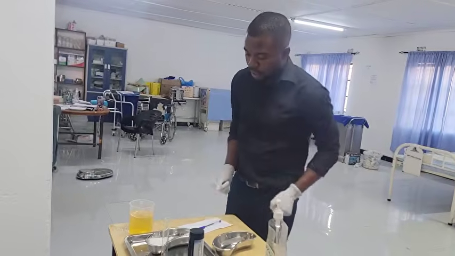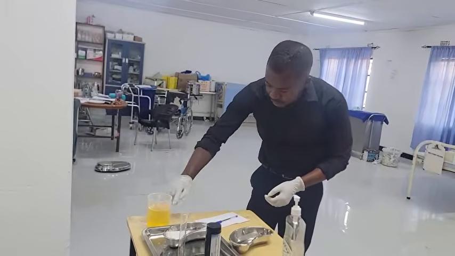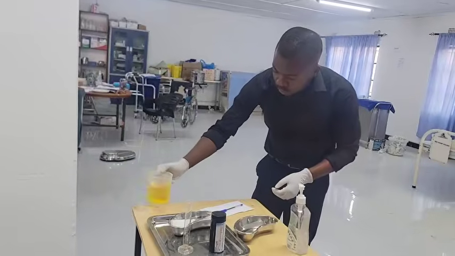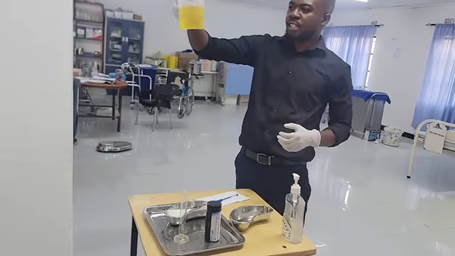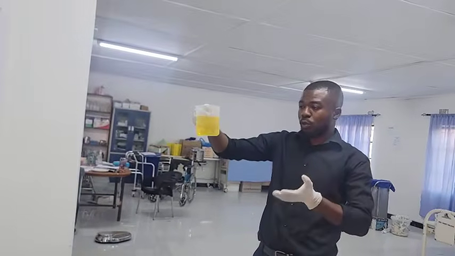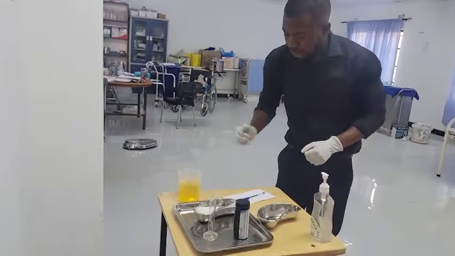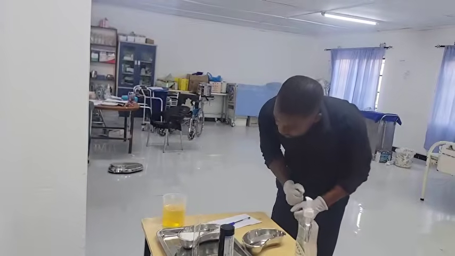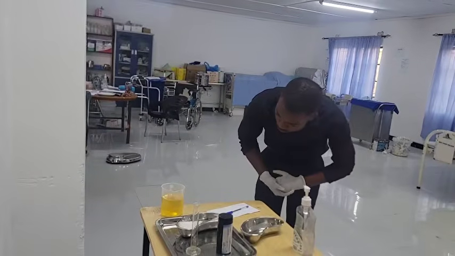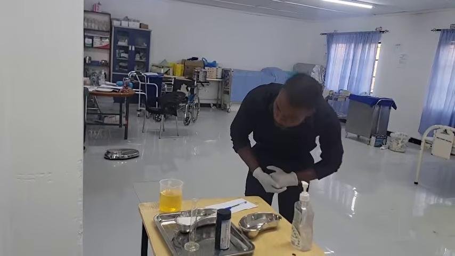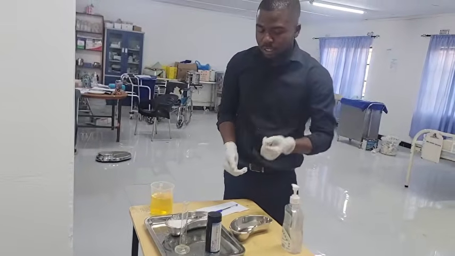Okay, so let's start with the amount of urine. Like I said in the first place, this jug has graduations. You don't have to lift the urine and start checking like this, because it's not going to be possible to get the correct reading. You need to put it on a flat surface like that, and then you just bend and see the graduations there. So the amount of urine is 400 mils. That's the first physical property.